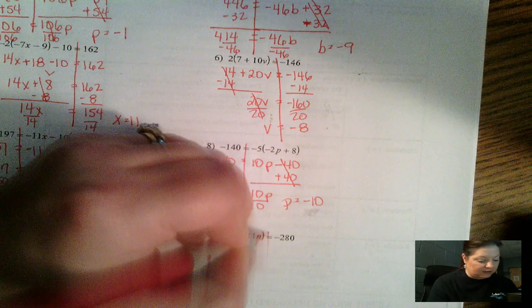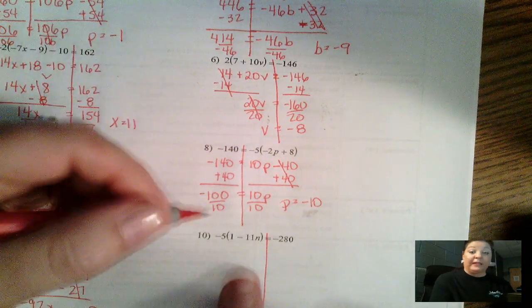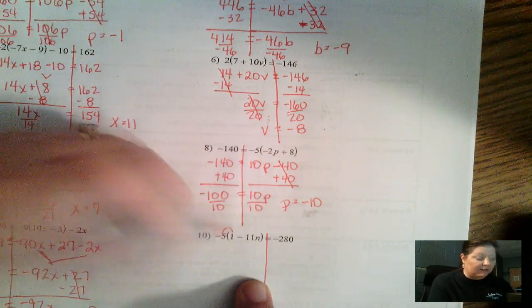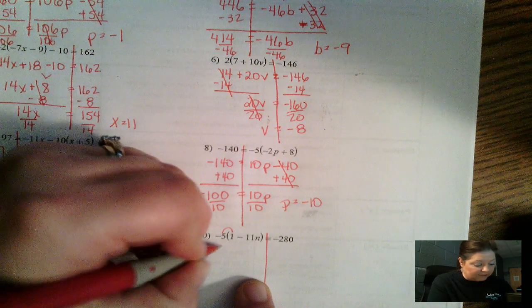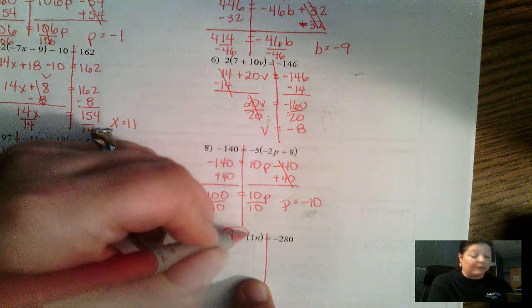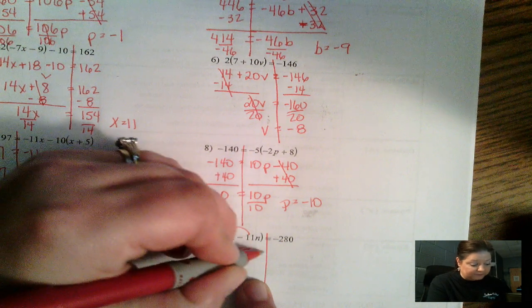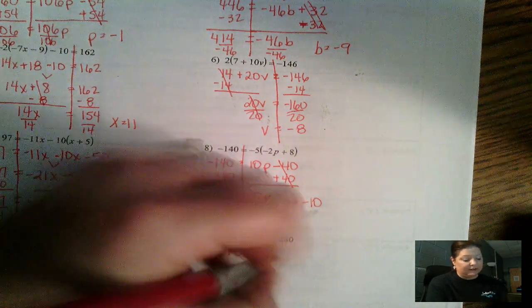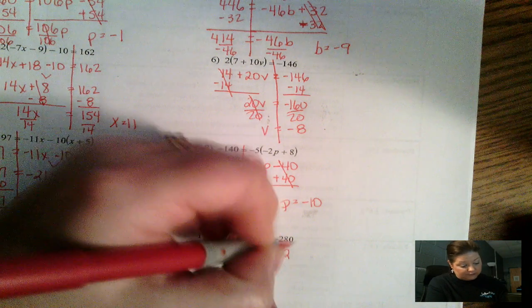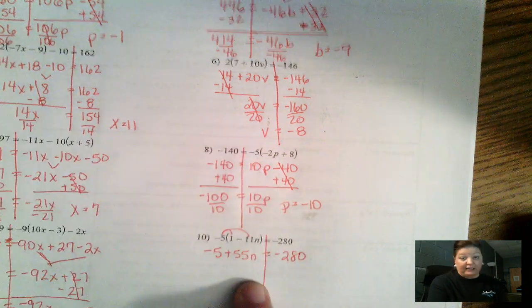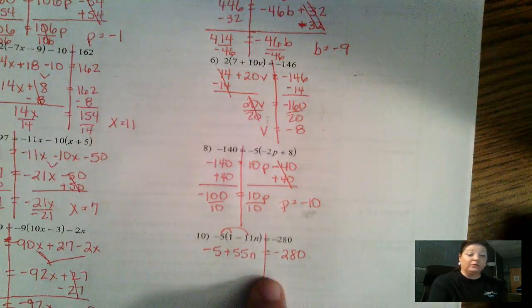One more. All right, so let's do this. We've got our line, and we need to distribute, so we say negative 5 times 1 is negative 5, and negative 5 times negative 11 is positive 55n. Okay, is equal to negative 280. All right, so two-step equation.